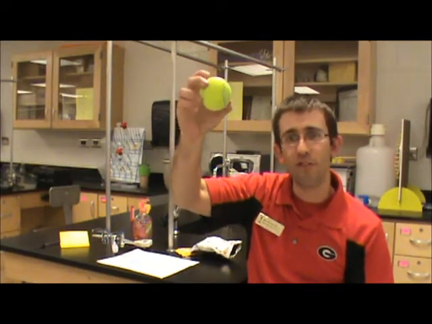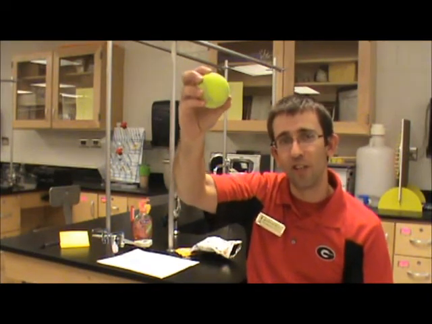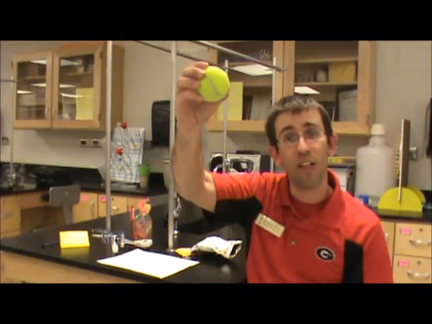That's right, as this tennis ball is moving around, this has kinetic energy. Energy in motion. Now, the second thing is potential energy. Potential energy is known as stored energy. How do you store energy? Well, you store energy based on an object's position. Right now, this tennis ball has stored energy. So, why does it have stored energy? Because of its position. If I drop it, kinetic energy.